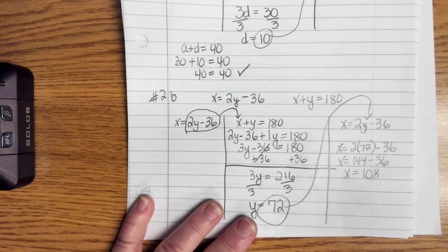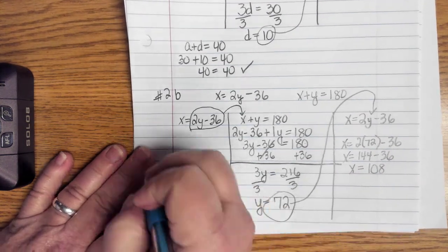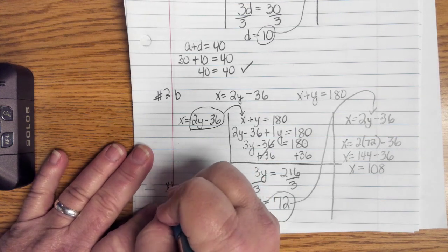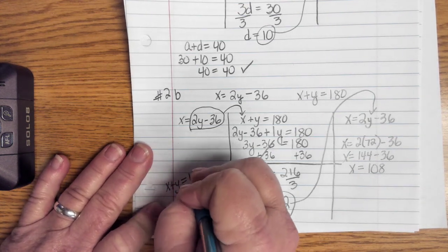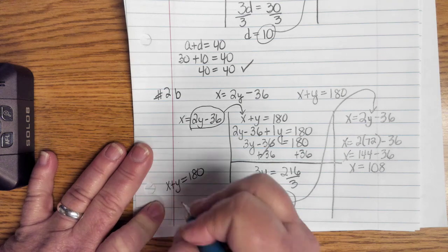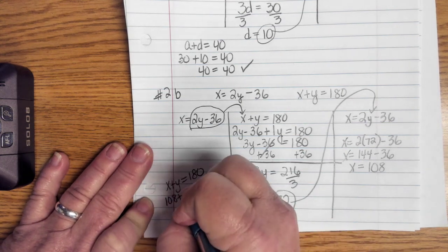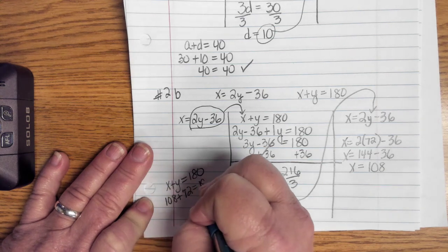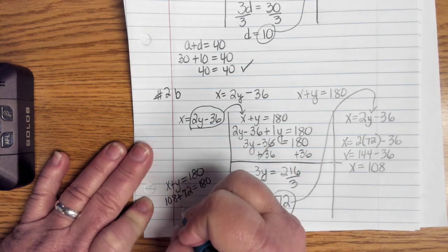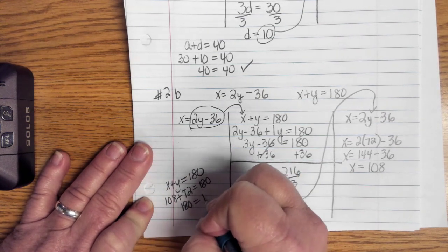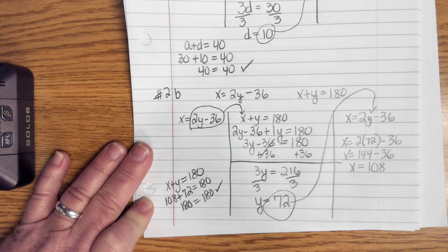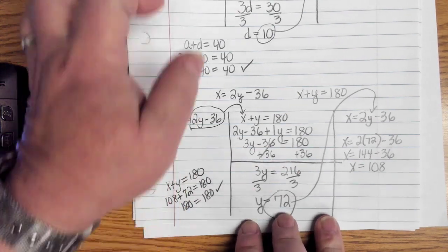Okay? Now I'm going to do a check. So I'm going to come over here and do my check. X plus y is equal to 180. And I'm going to do 108 plus 72 is equal to 180. And I find that 180 is equal to 180. Therefore, I know I have the right solution.